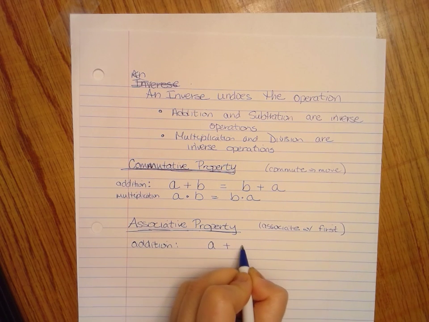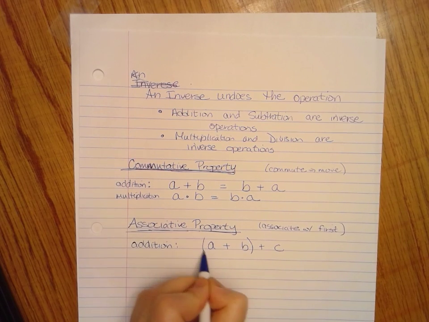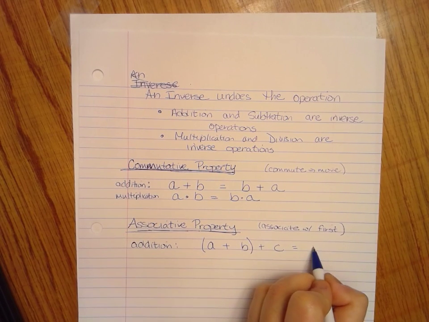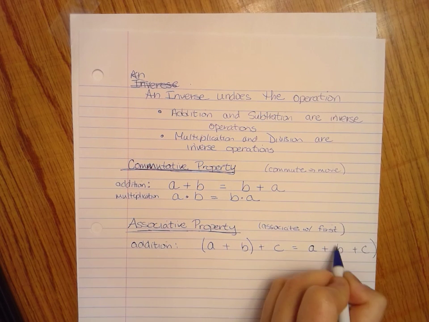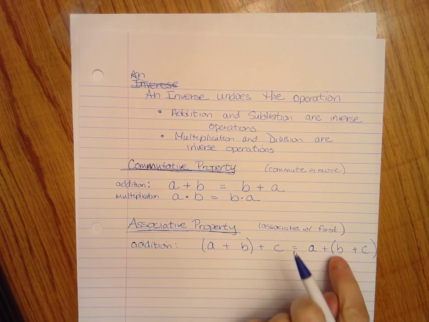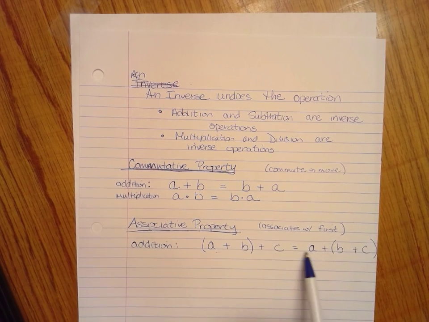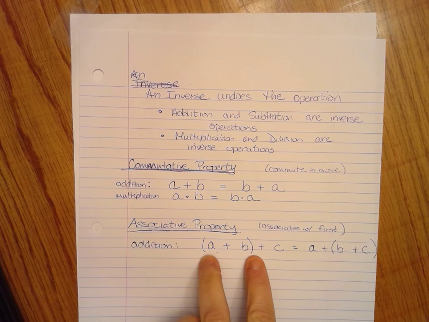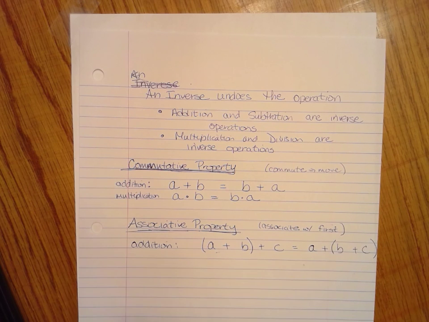If I'm adding three things, I can associate the first two. That should get me the same answer as if I add the second two first. A, B, C, A, B, C, no commuting, no moving. Everybody's in the same order, but I'm doing these two first, or I'm doing these. So I'm associating with first, and then I have a third one.